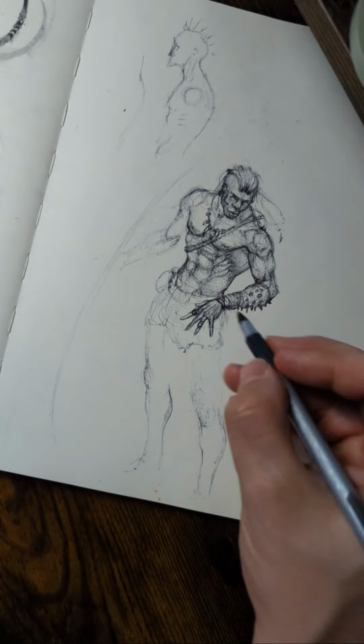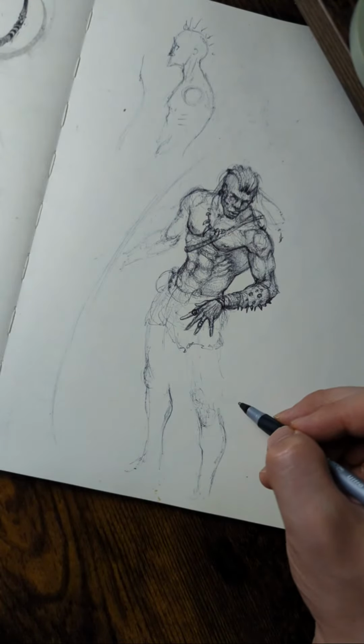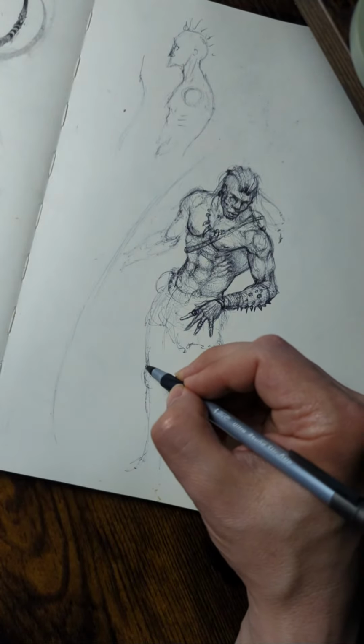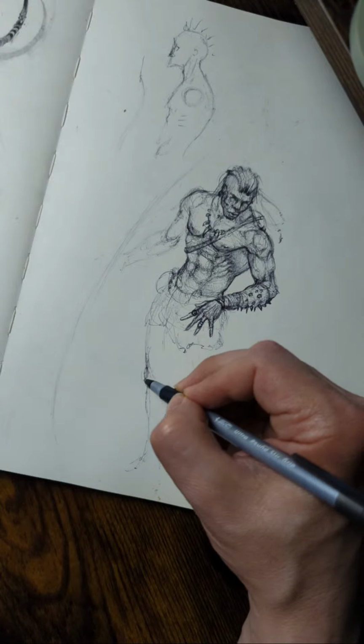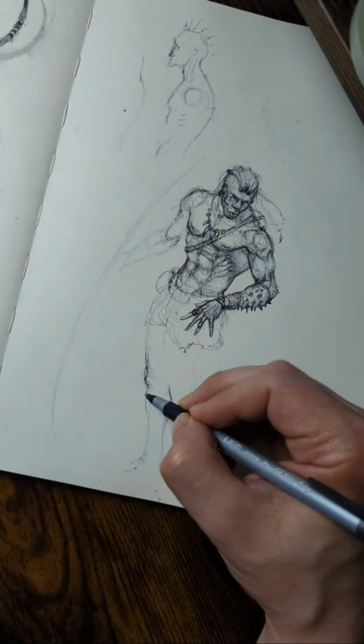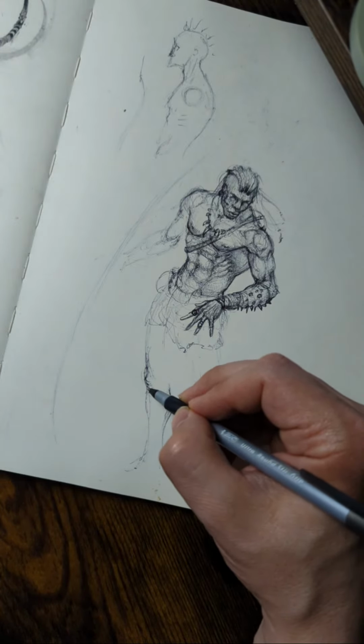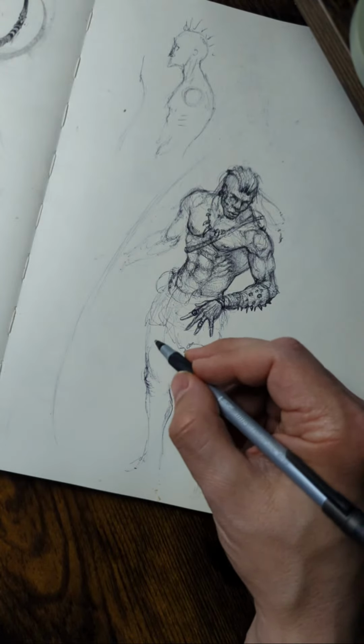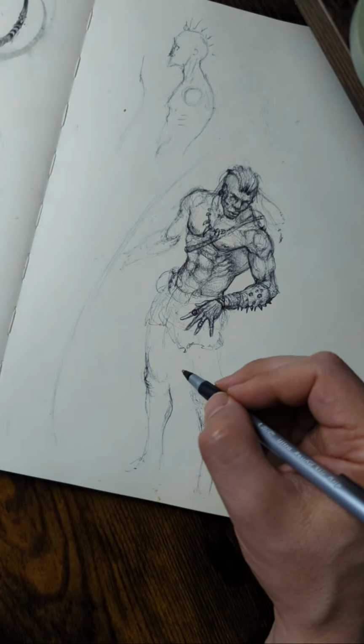All right, okay, gotta be careful here. The kneecap does not look like that. That's why I drew it lightly. It goes down. There we go. This is where you've got to be very careful.